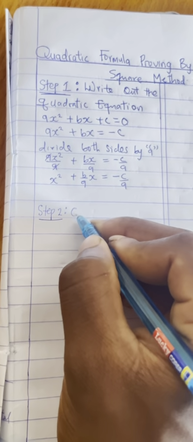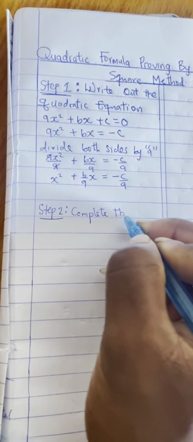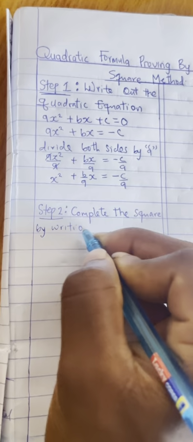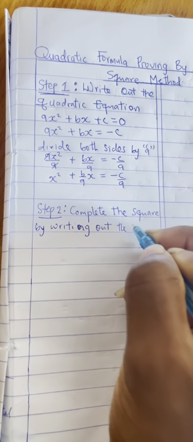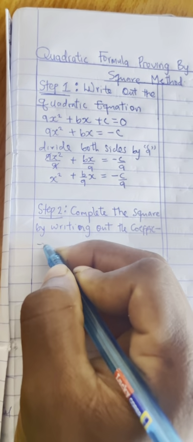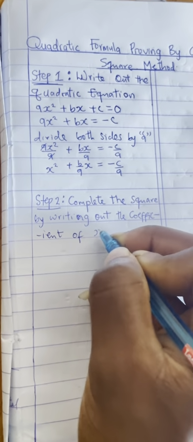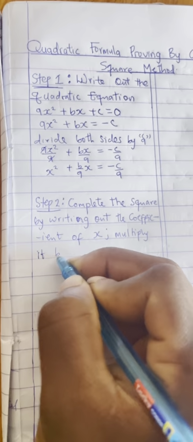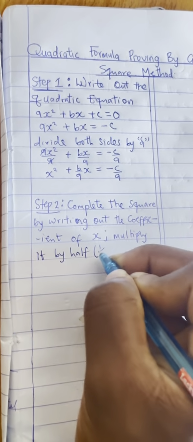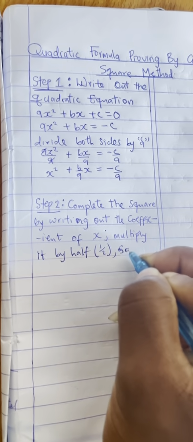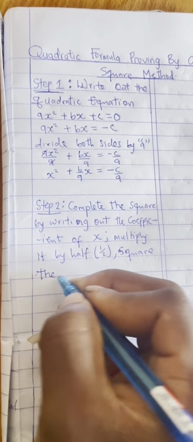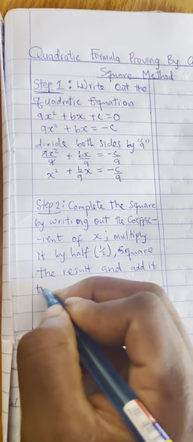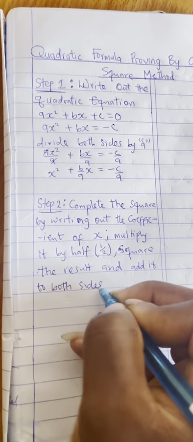Step 2 is to complete the square by writing out the coefficient of x, multiply it by half, which is 1 over 2, square the result, and add it to both sides of the equation.